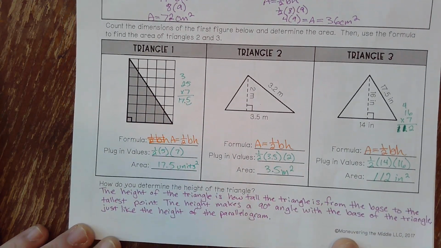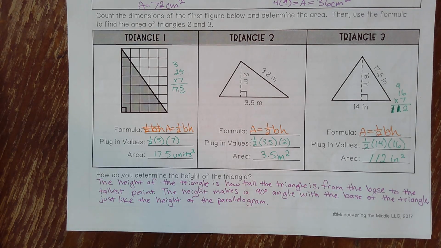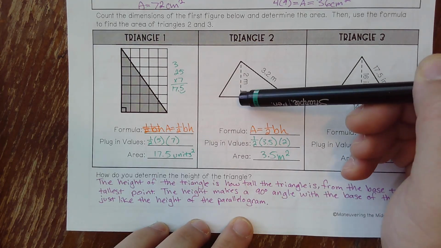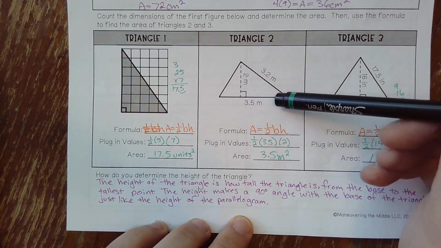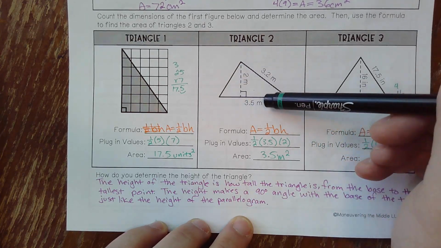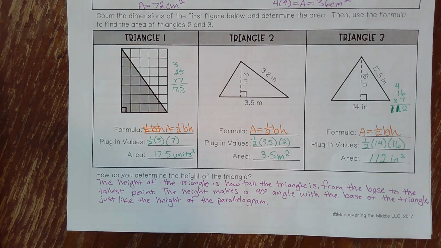Now, how do you determine the height of a triangle? Well, the height of a triangle is how tall the triangle is from the base to the tallest point. And the height makes a 90-degree angle with the base of the triangle, just like the height of the parallelogram. So that is how we determine it: from the base to the tallest point, and it forms that perpendicular line, that 90-degree angle. Awesome. Let's keep going.